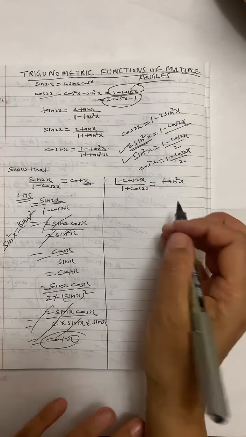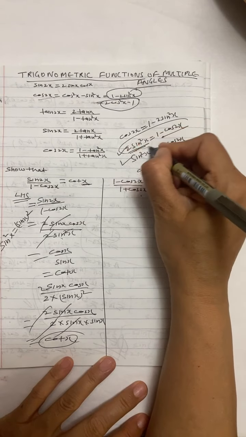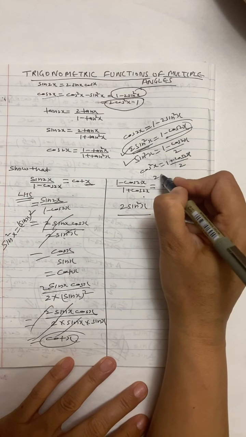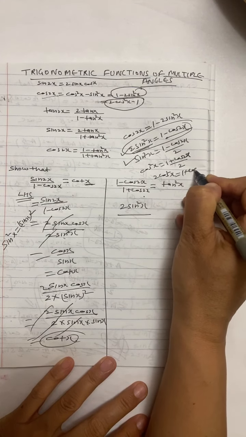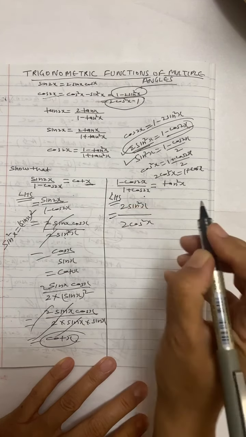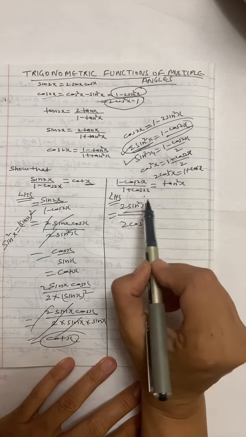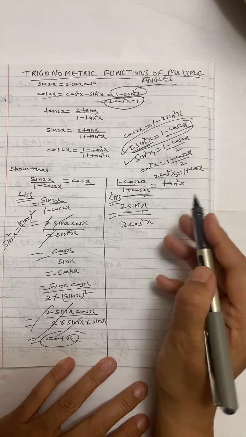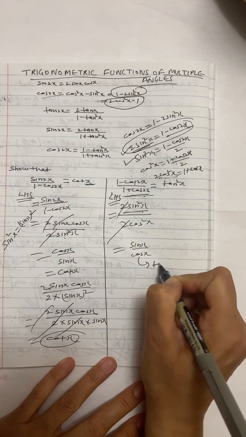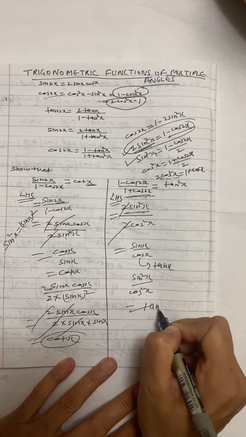Okay. Now the next one is 1 minus cos 2x over 1 plus cos 2x. Now we already have this information here. So 1 minus cos 2x is 2 sine square x, and 1 plus cos 2x from here is 2 cos square x. So again, I took the left hand side, and the numerator is 2 sine square x and the denominator is 2 cos square x. 2 and 2 got cancelled. So sine x over cos x, we know this is equal to tan x. Therefore, sine square x divided by cos square x is going to be tan square x.